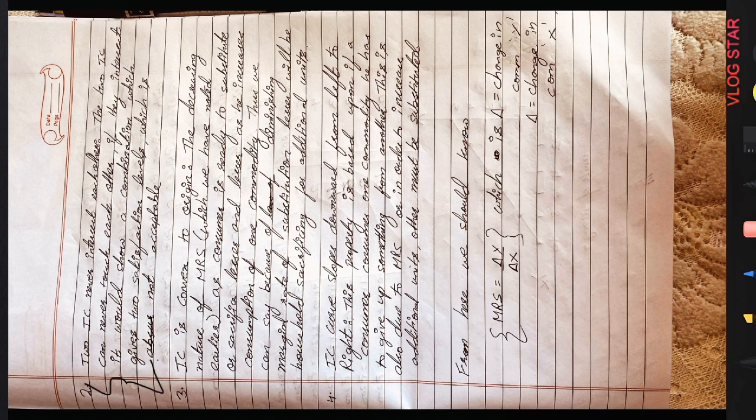Another one, IC is convex to the origin. This one I have discussed earlier also. Because of the marginal rate of substitution, what happens? A consumer is ready to substitute or sacrifice less and less as he goes on increasing the units of the other commodity. This is because of diminishing marginal rate of substitution. What is diminishing marginal rate of substitution? It is like what happened in diminishing marginal utility.